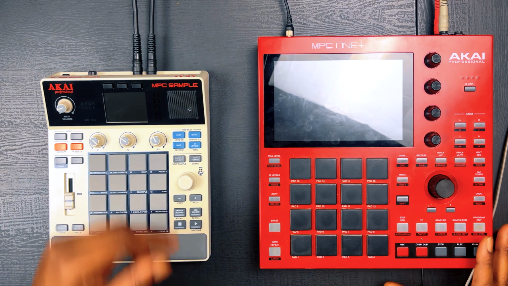So I'm going to take the SD and the SD card reader to the MPC One Plus. Get that in. And I'm going to power this up. And while that's loading, I'm going to transfer my cables to my MPC One so you can hear what's going on. All right, so now I have that plugged in. I'm actually gonna get my MPC Sample out the way for now, and let's move this over.